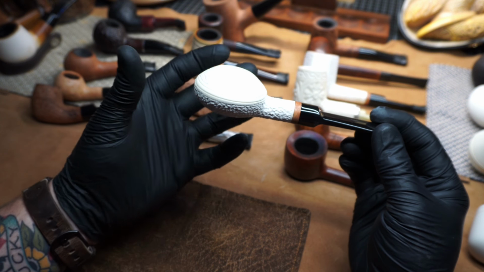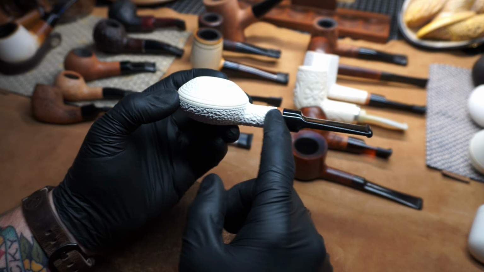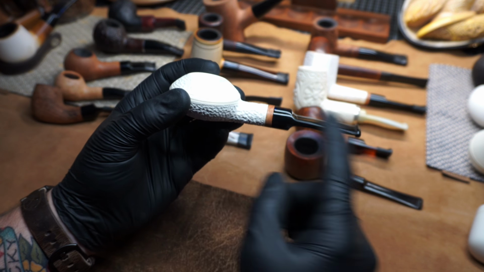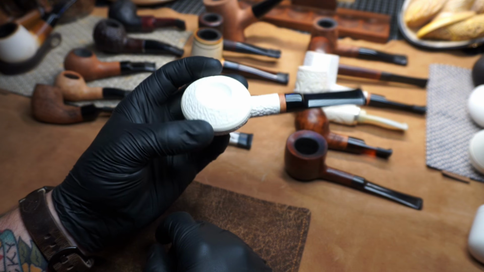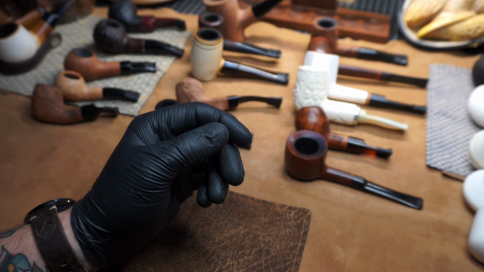So there's a lot of descriptors you can use for this one. It is both a squat pipe, it is a Rhodesian, and it has a saddle straight stem. So it's a squat, Rhodesian, straight stem, saddle stem. A lot of descriptors you can use for that particular pipe right there.